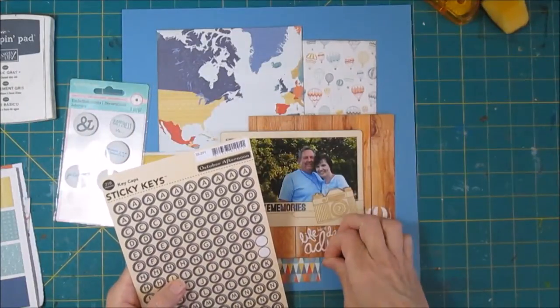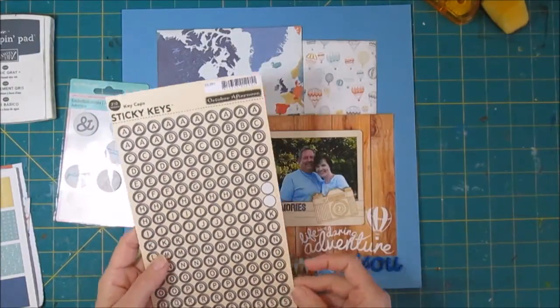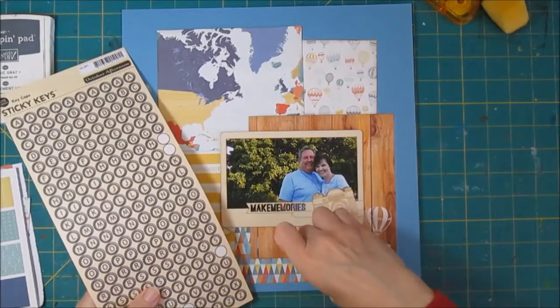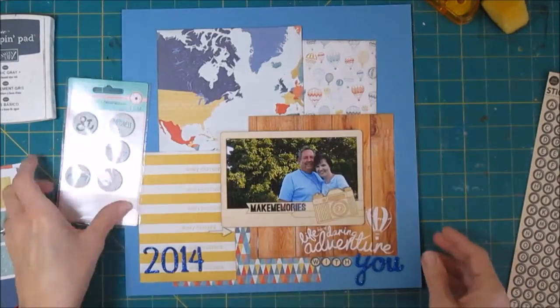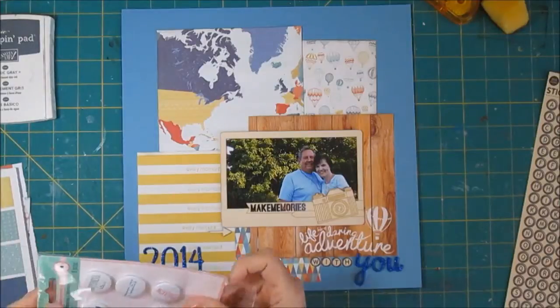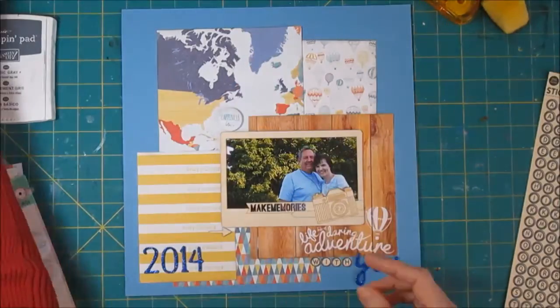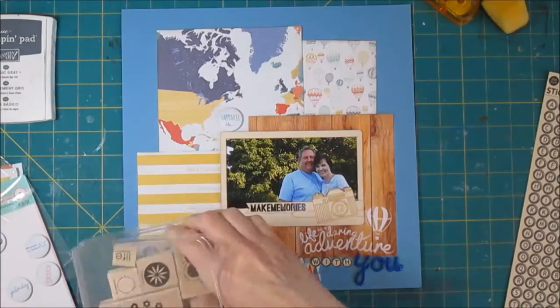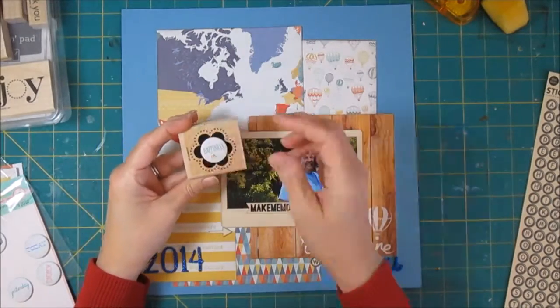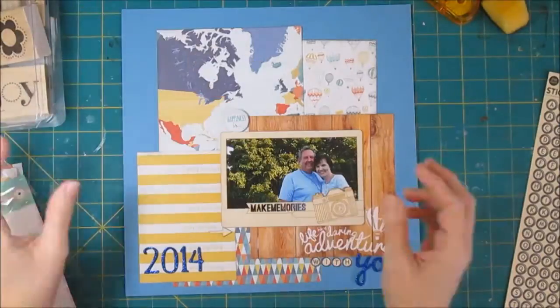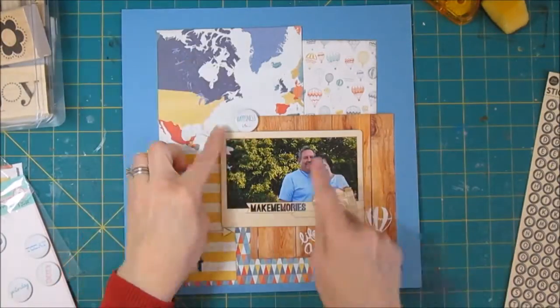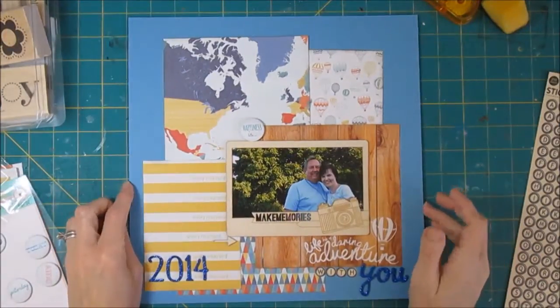These are typewriter key sticky keys from October Afternoon. I just got in a shipment of these from Peachy Cheap, and they had these and some of the regular mini markets. A Cherry on Top was also running a special on October Afternoon. I don't know that that's still going on, but I love my mini markets. You get so many letters in a pack, they go forever.